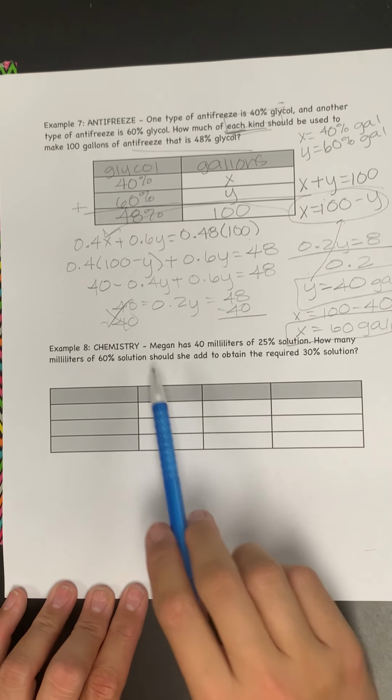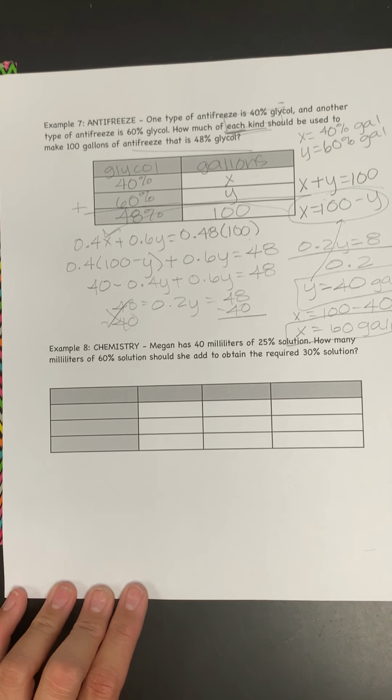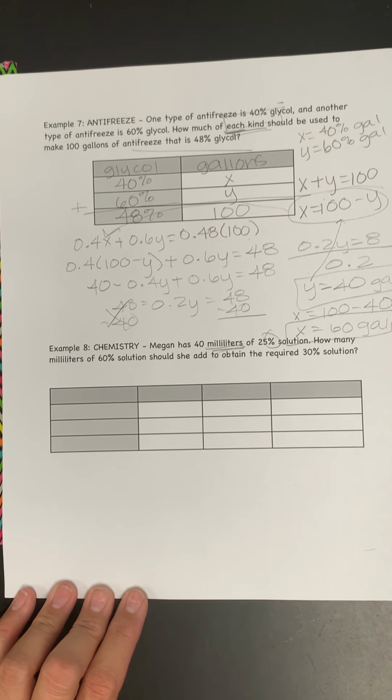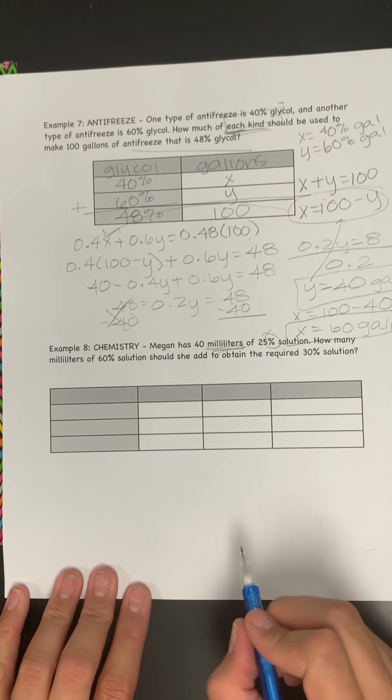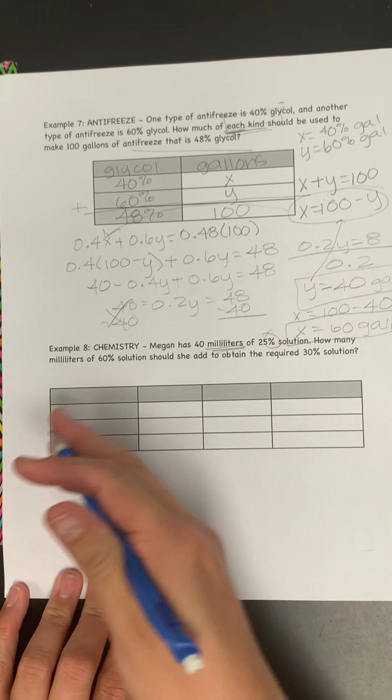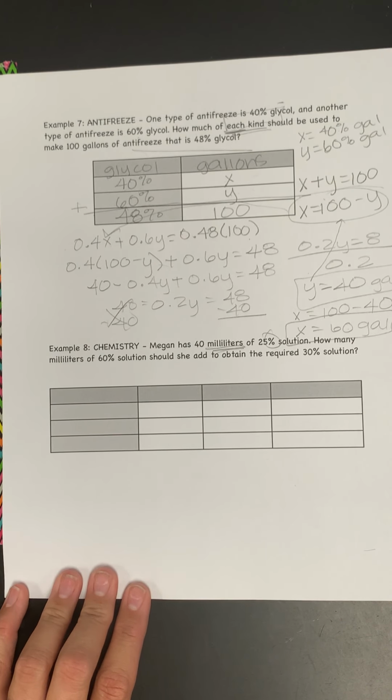So Megan has 40 milliliters of 25% solution. How many milliliters of 60% solution should she add to obtain the required 30% solution? So we have percent and we have milliliters, okay? So with our solutions, once again, you can use a table or you don't have to.